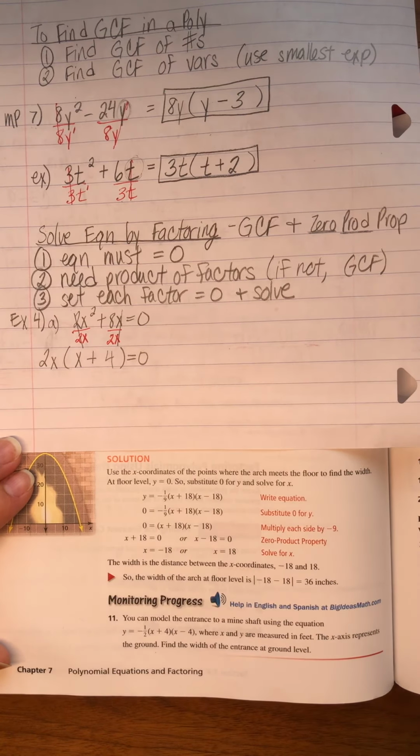Divide each side by 2. I get x equals 0 for my first answer. Second one, we're going to subtract 4 from both sides. And I get x equals -4. That's my second answer. All right, so we just solved this equation using factoring by doing the GCF and the zero product property. All right, let's look at letter B.